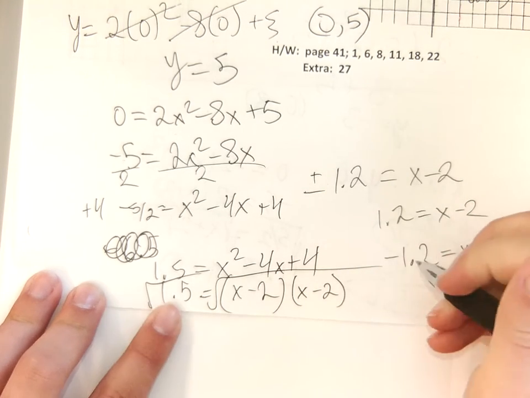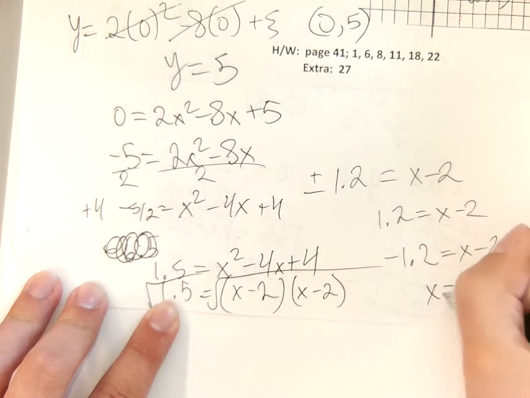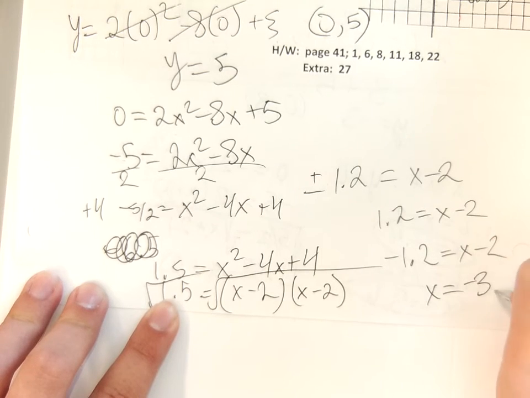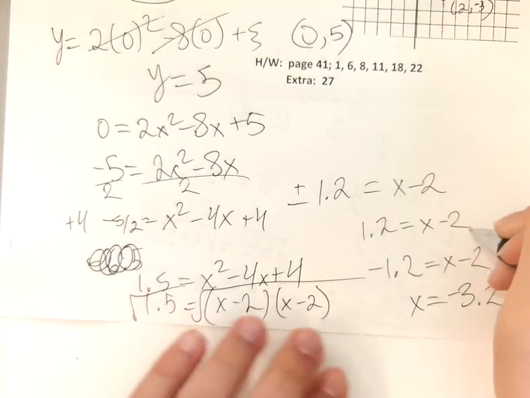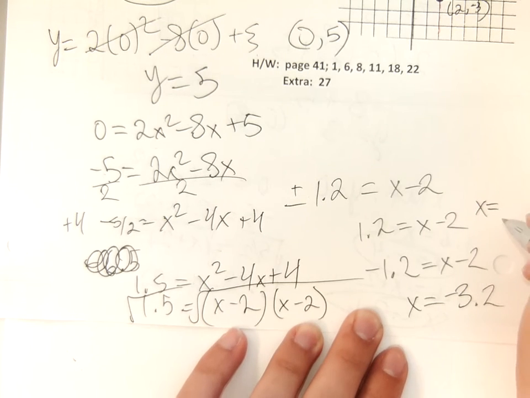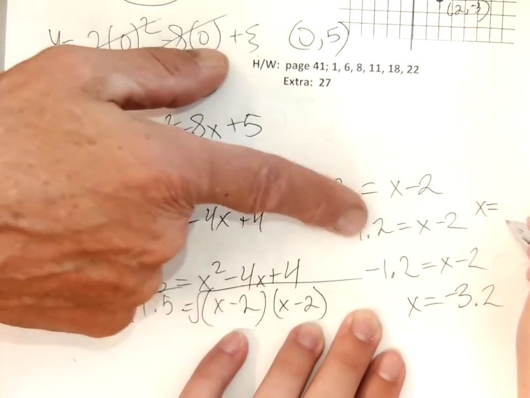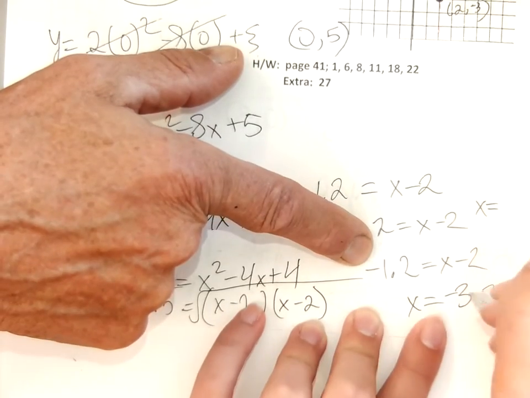And then you get x equals negative 3.2 and x equals 3.2. Wait, no. How about 0.8 for that one? Yeah, that one's 0.8.